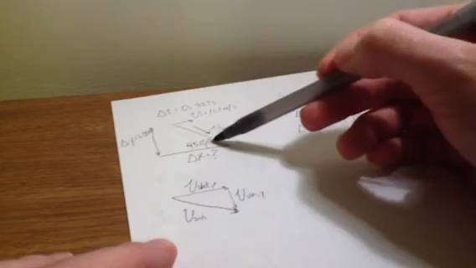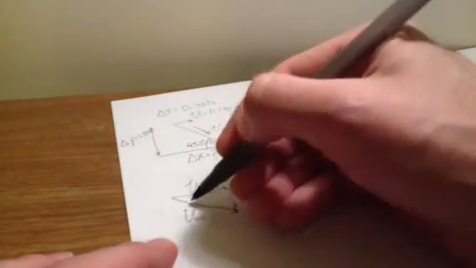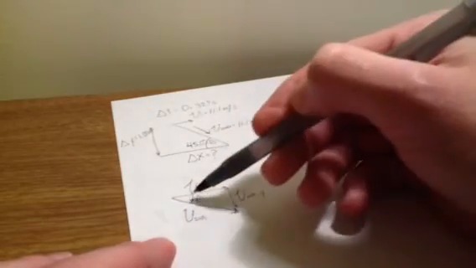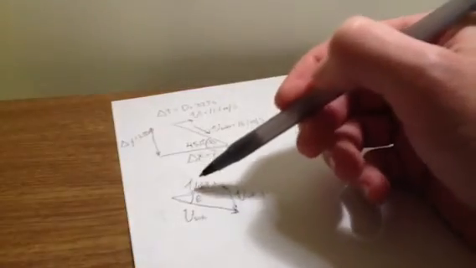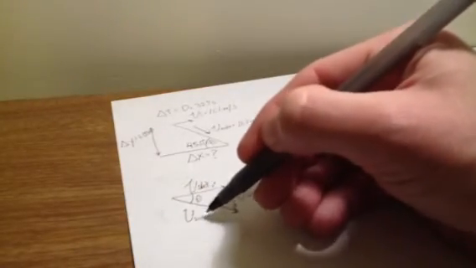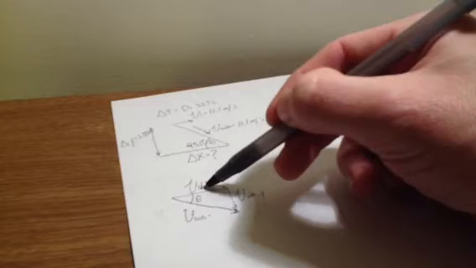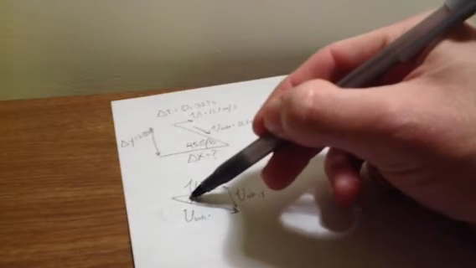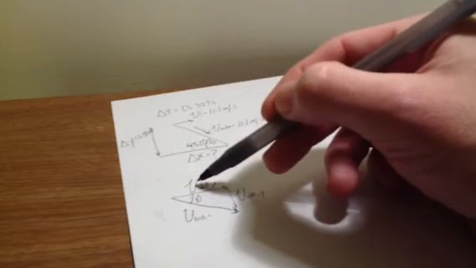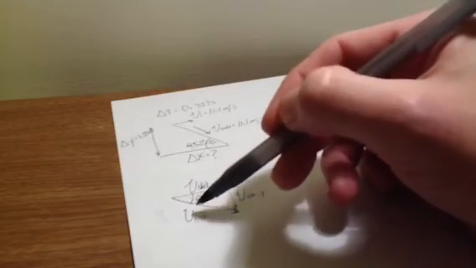Since this is 45, it turns out that this angle right here is also equal to 45. So we know this side, and we want to find this side. From this angle here, it's going to be adjacent and hypotenuse.